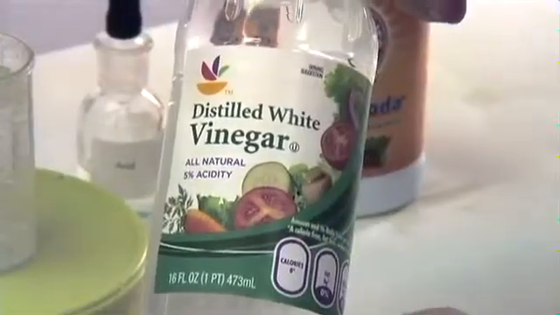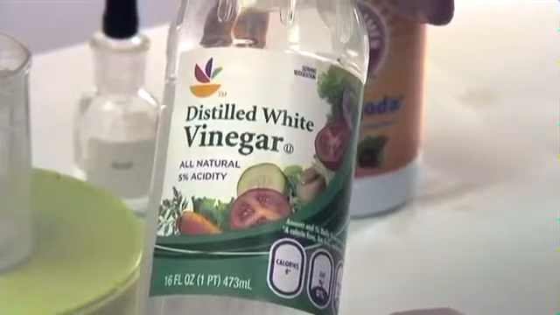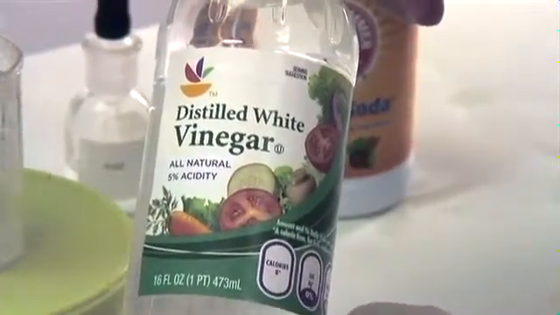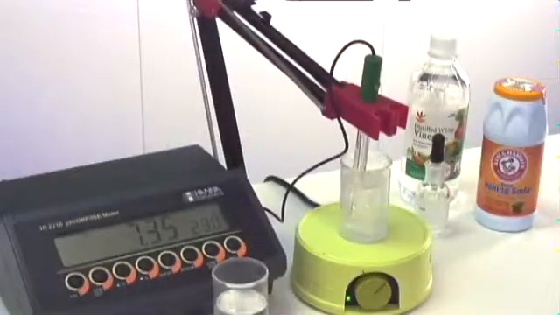Here we can see 5% vinegar. If we had vinegar that was 10% acidity, it would have been the same pH, but it would have only required half the amount of vinegar to change the pH of the DI water or the DI water with the baking soda.